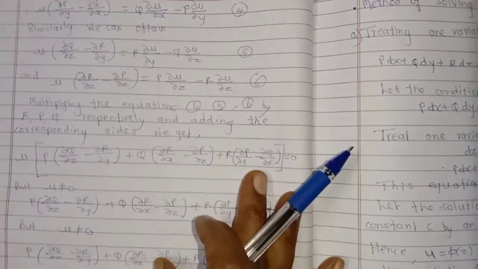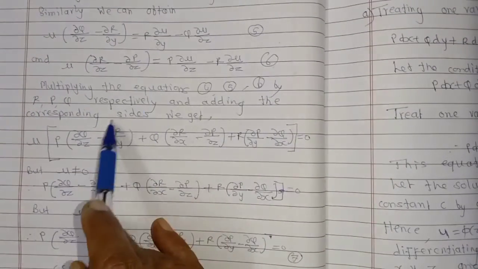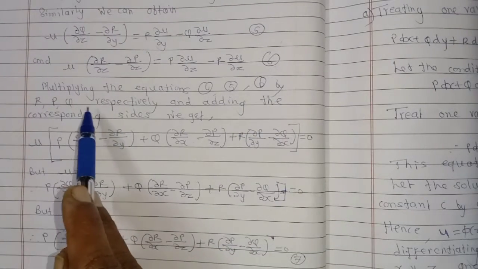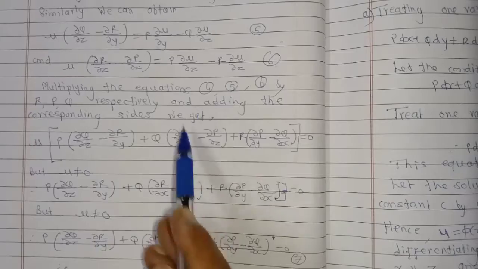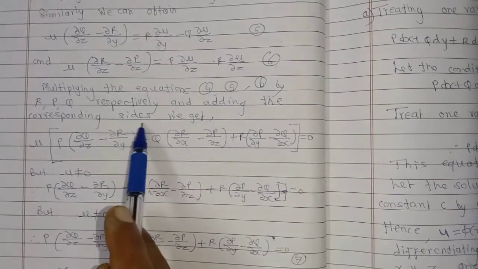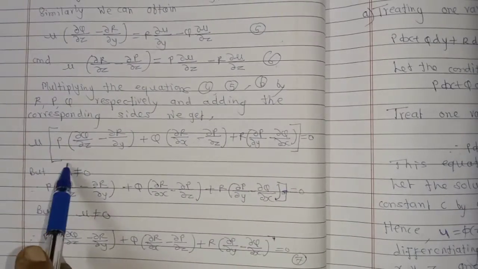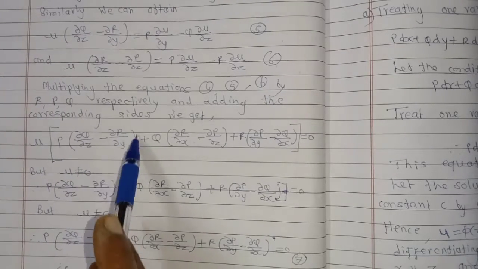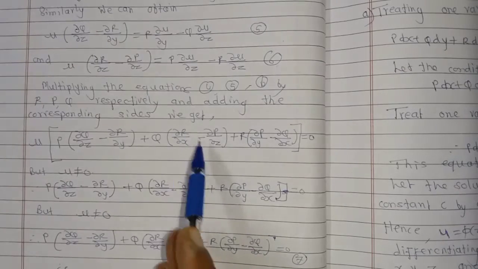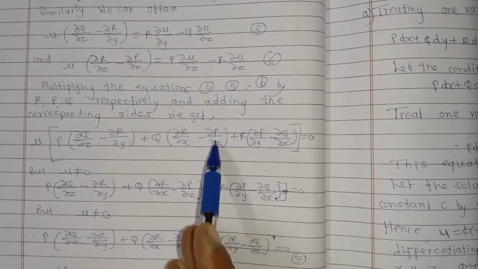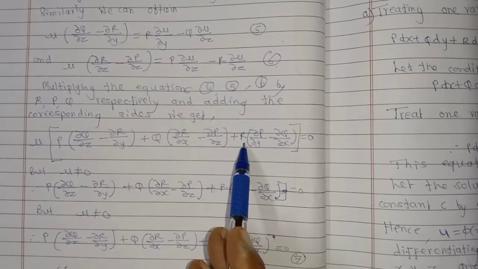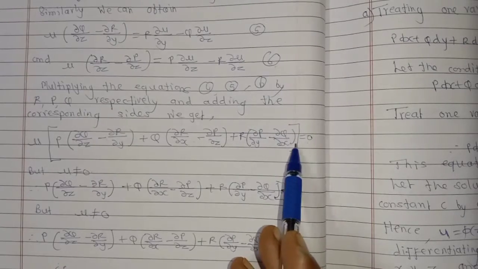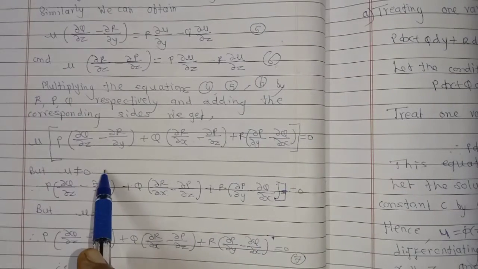Now we multiply equations 4, 5 and 6 by r, p and q respectively, and adding the corresponding sides, we get mu into [p into (∂q/∂z minus ∂r/∂y) plus q into (∂r/∂x minus ∂p/∂z) plus r into (∂p/∂y minus ∂q/∂x)] equal to 0. But mu cannot be 0.